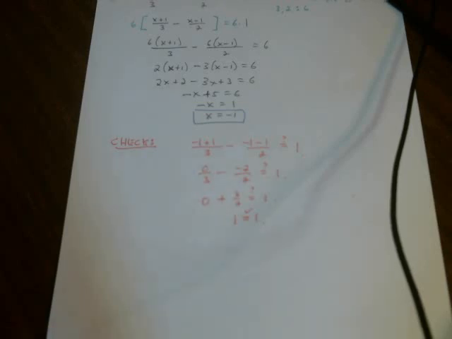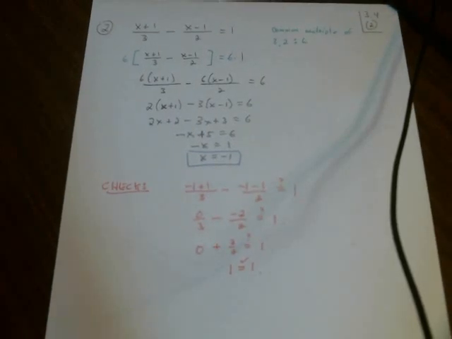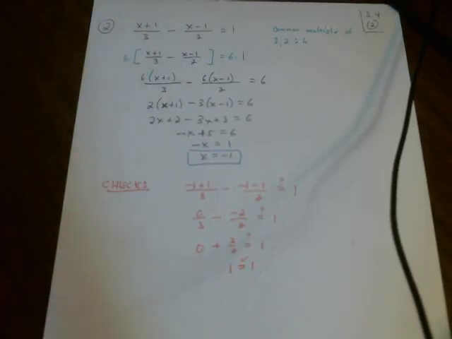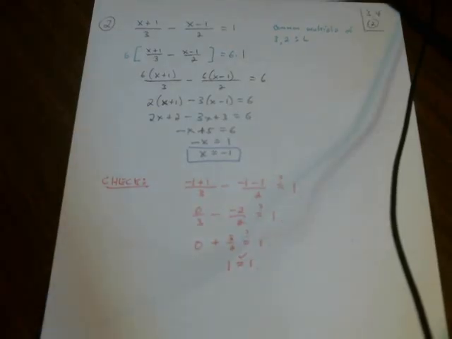And with x equals -1, I'm going to take that -1, put it back in the original equation to make sure left and right side balance out, and sure enough it does, so everything is beautiful.